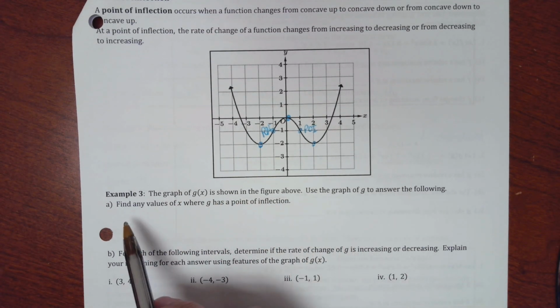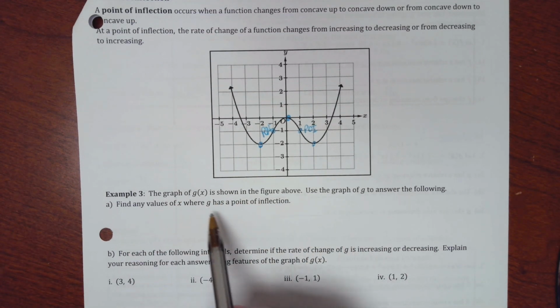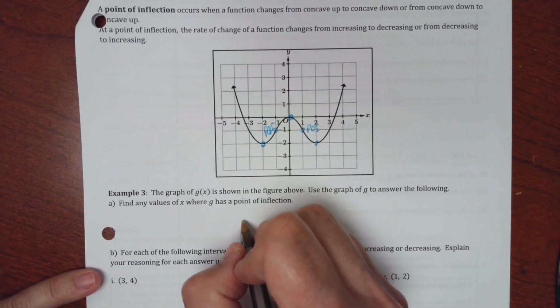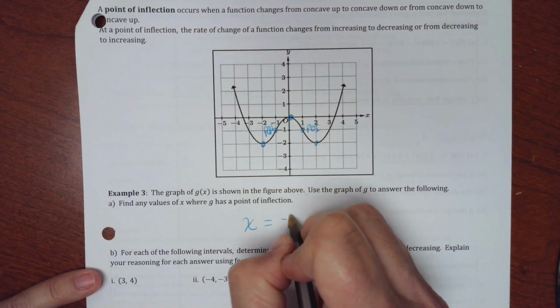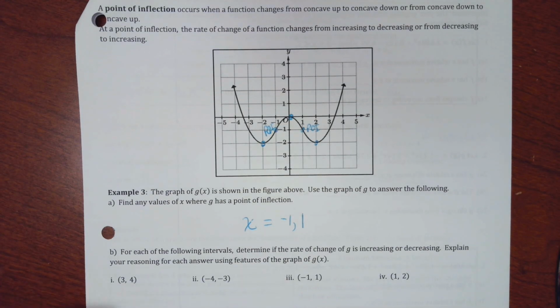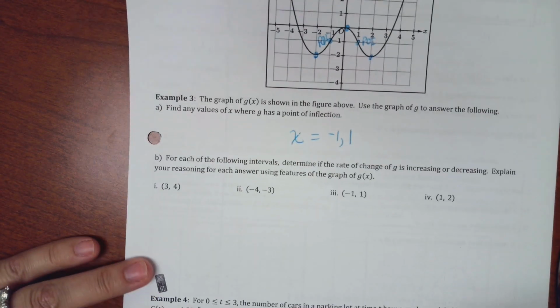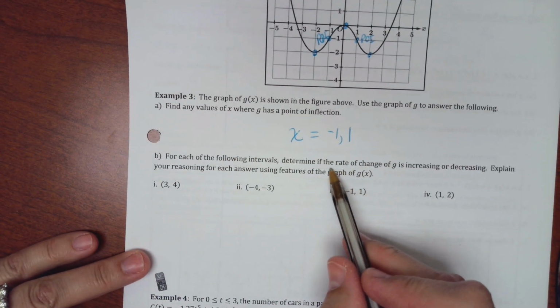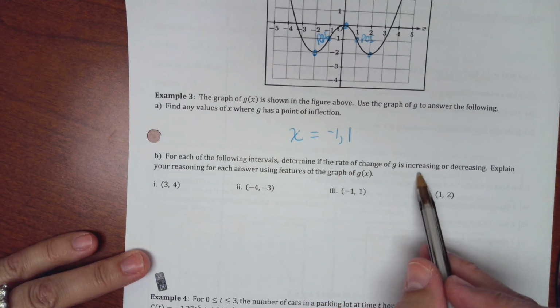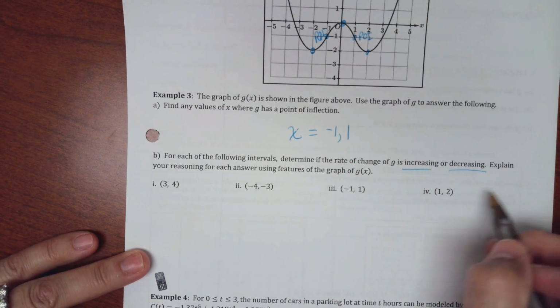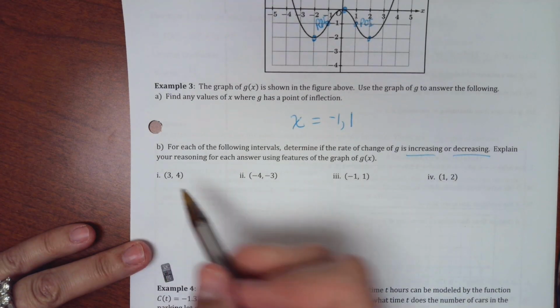All right, the graph is shown above. Use the graph to answer the following. So find any values of x where there is a point of inflection. So I think it is at x equals -1 and +1. All right, for each of the following intervals, determine if the rate of change is increasing or decreasing, and explain your reasoning. All right, from 3 to 4.